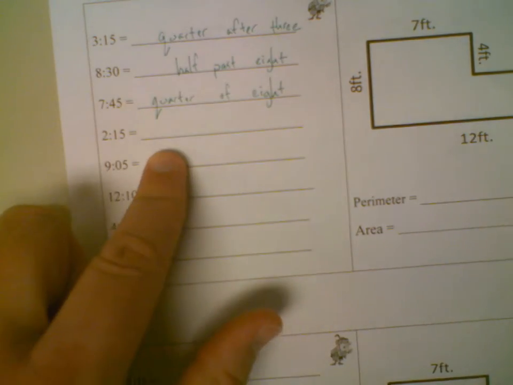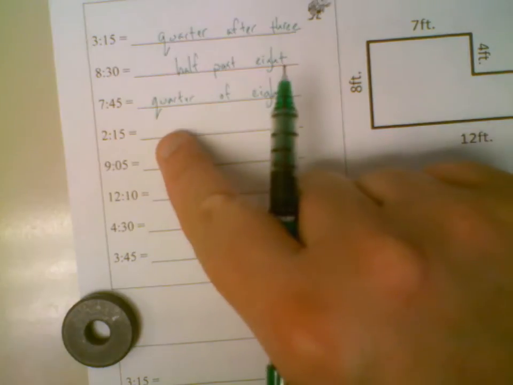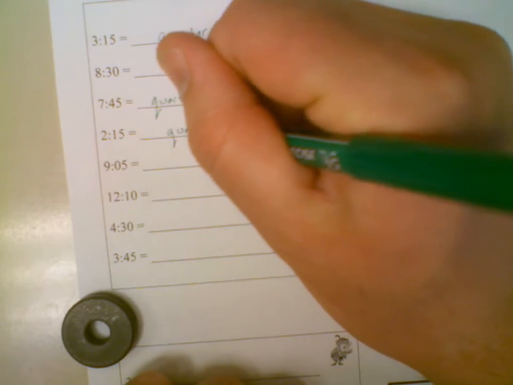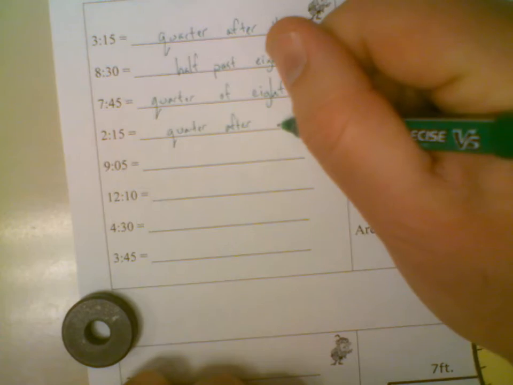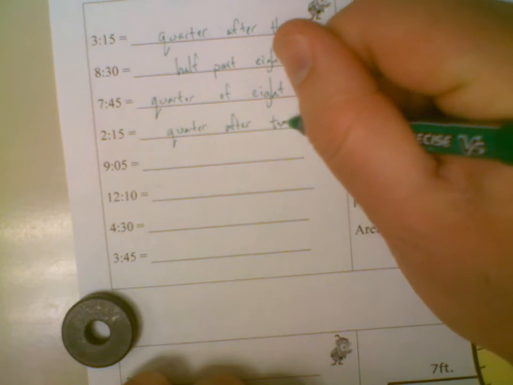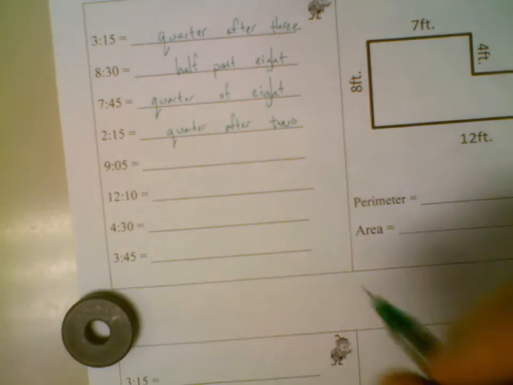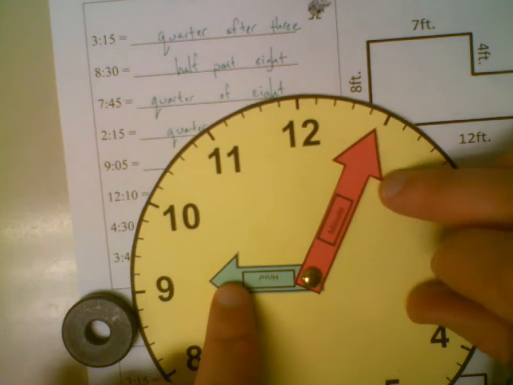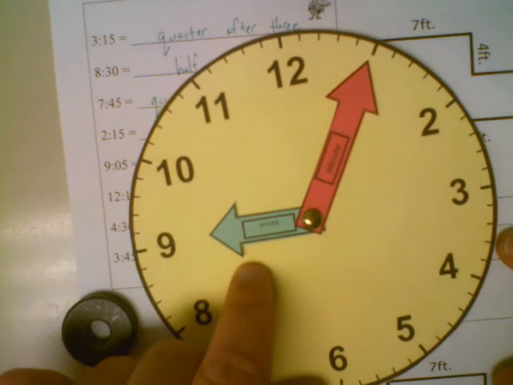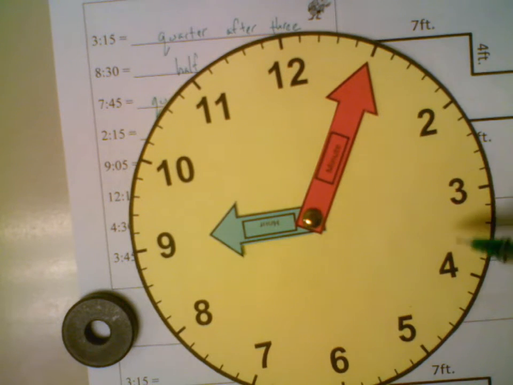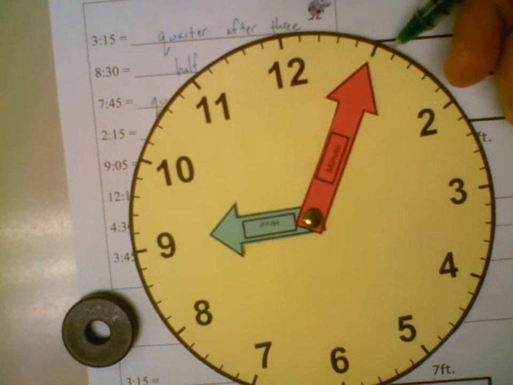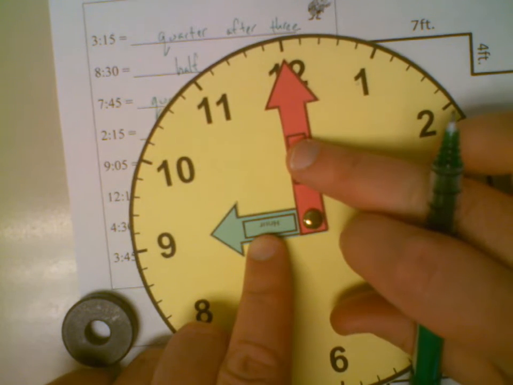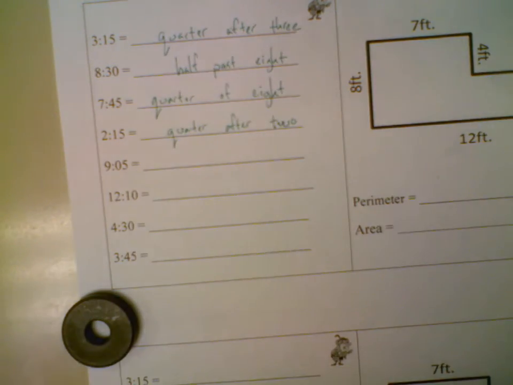2:15. It's back to a quarter after 3, right? Quarter after 2, I mean. Excuse me. Quarter after 2. 9:05. 9. There's my 05. It's not a quarter, but maybe it's just 5 minutes after 9 o'clock, right? So you could say 5 past 9, 5 after 9.